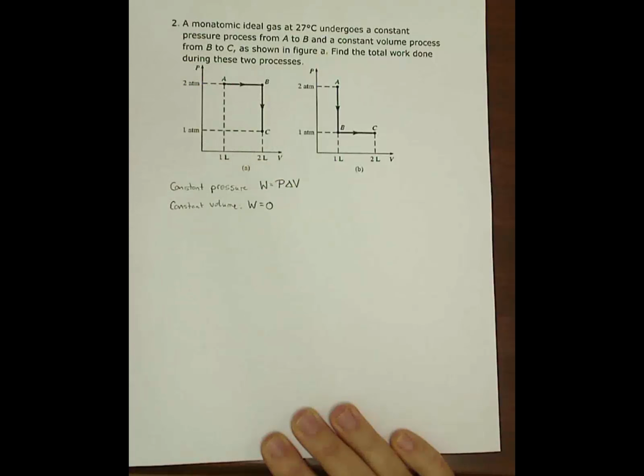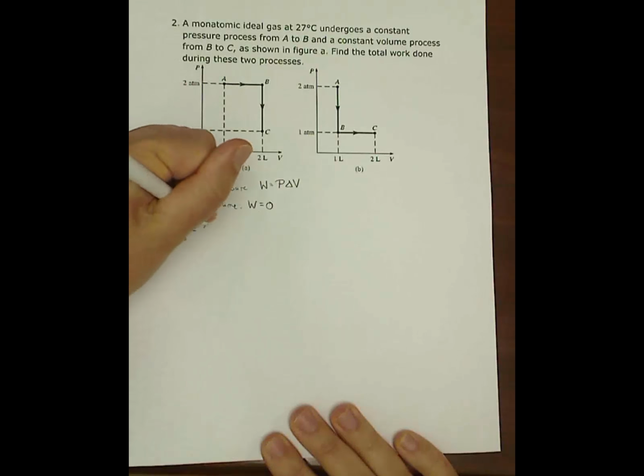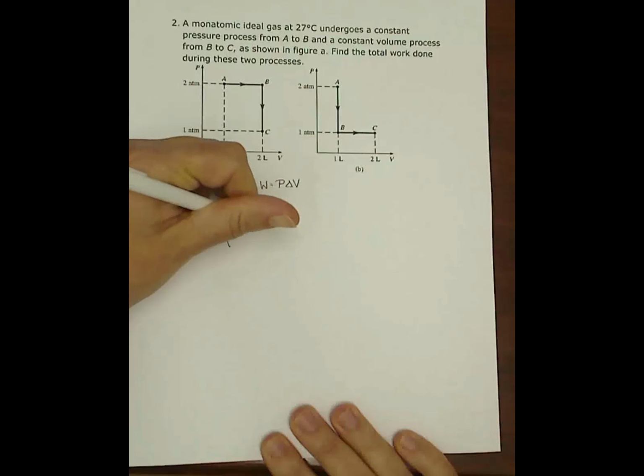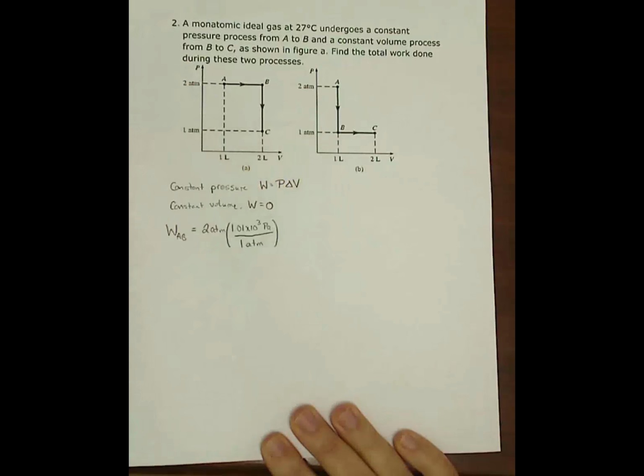So work from A to B is equal to the pressure, and now I need to put my pressure into standard units to get my work in joules. So it's going to be 2 atmospheres times 1.01 times 10 to the 5 pascals per atmosphere times the change in volume.